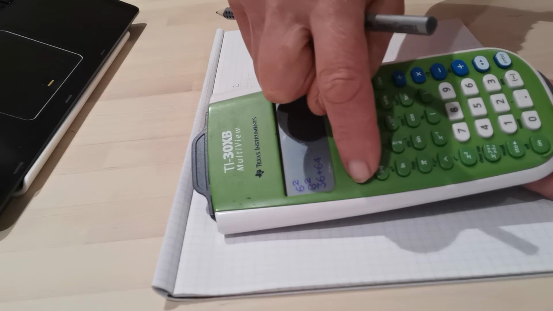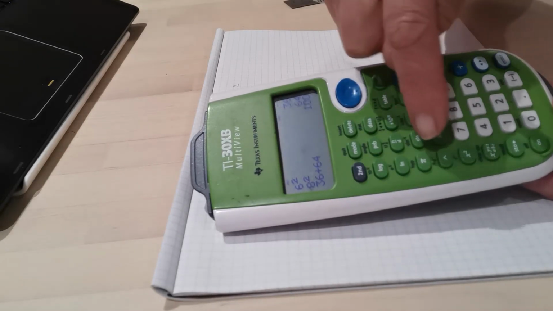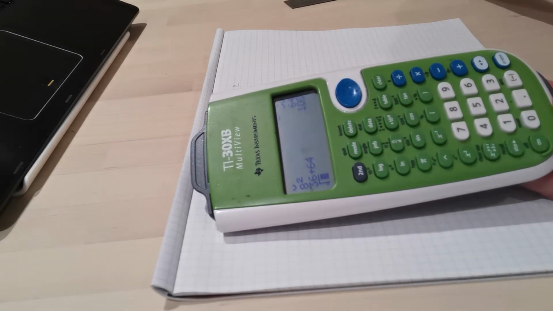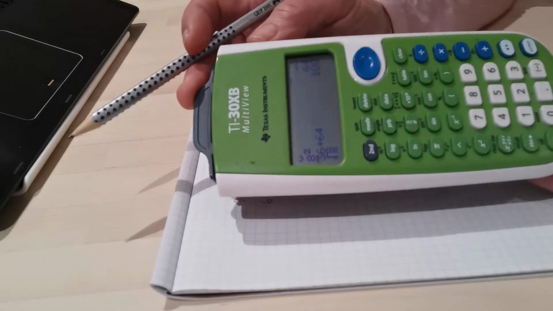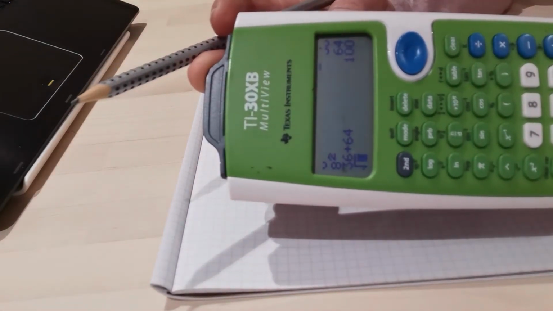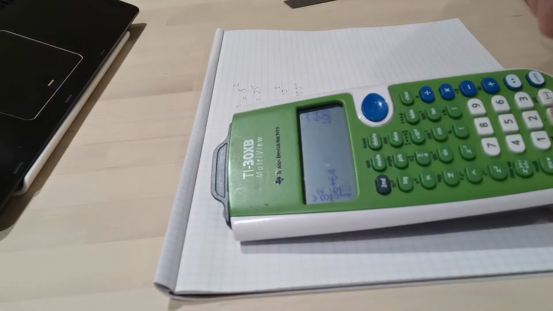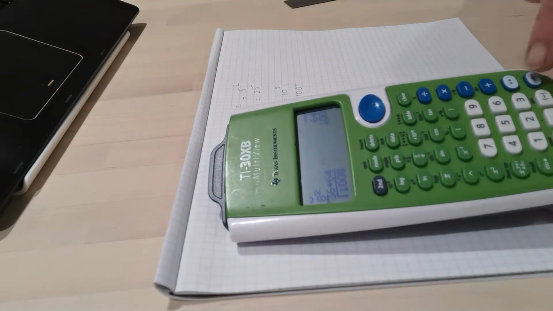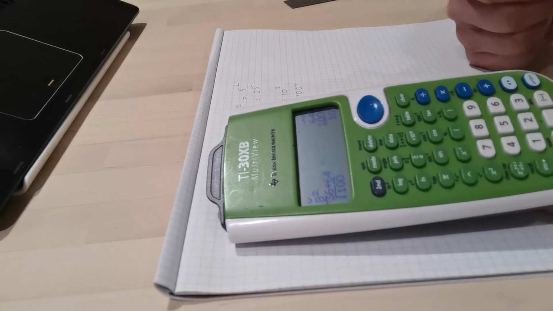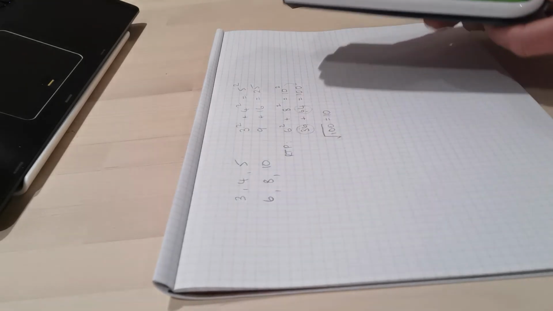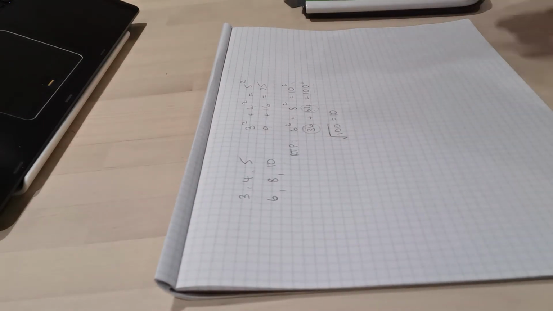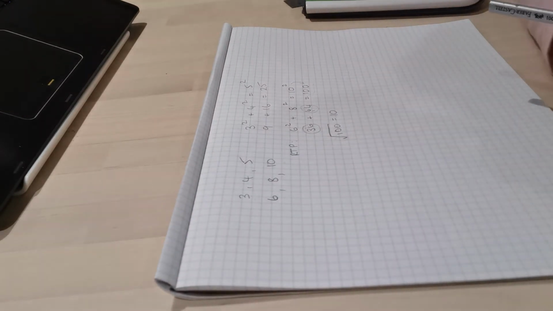So you push second function and then select this x squared and that will bring up the square root. Can you see that square root symbol and the cursor's flashing? So you can just enter 100 in there and push enter and you get 10. So the square root of 100 is 10. Now we'll be using that square root function quite a bit in our studies of Pythagoras.